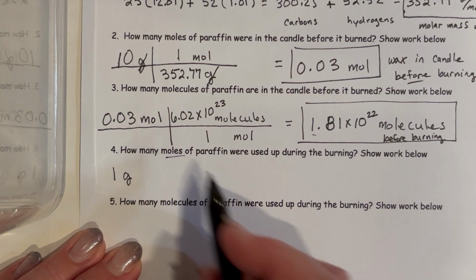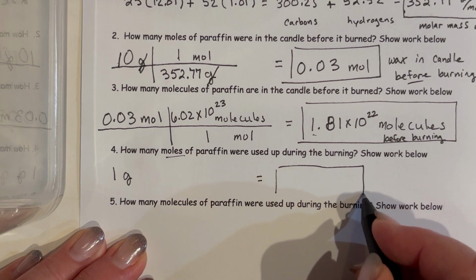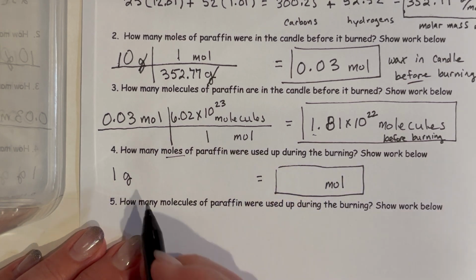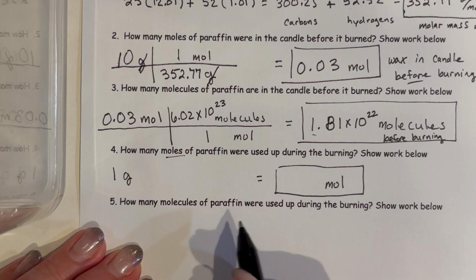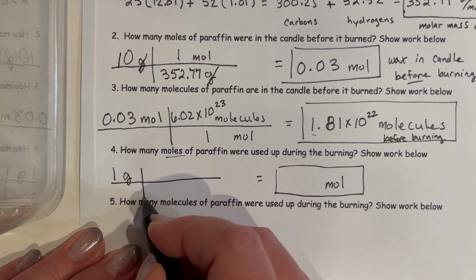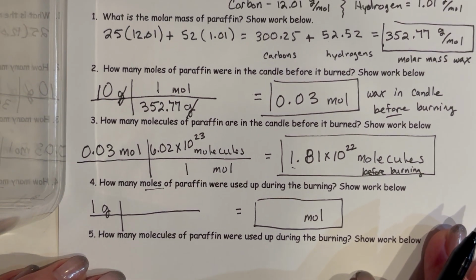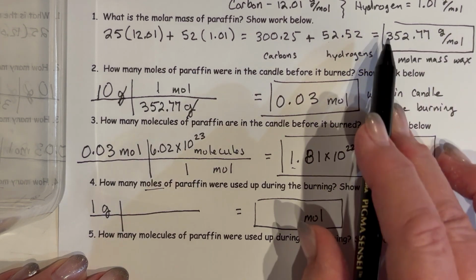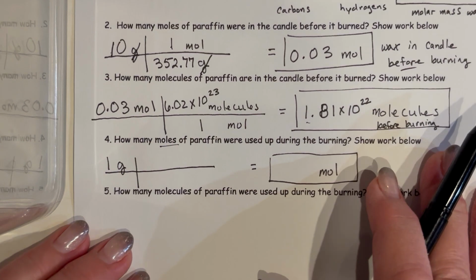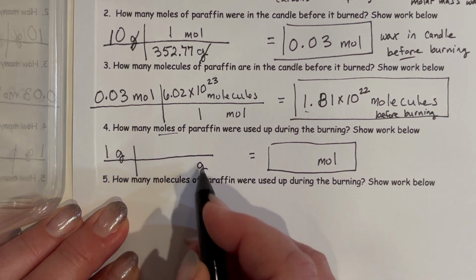But we want to know how many moles, so we're going to be moving from talking about grams into talking about moles. So how do we get from grams to moles? We're going to be using dimensional analysis. Okay, and how do we relate grams to moles? Again, we're looking at what we figured out up here, the molar mass. So this is grams per mole. So we're taking that number there, and we're going to be putting the grams in the bottom because we want to cross cancel the grams.